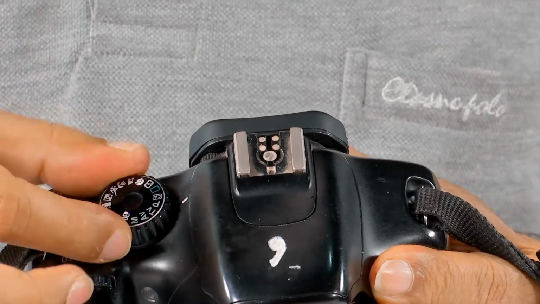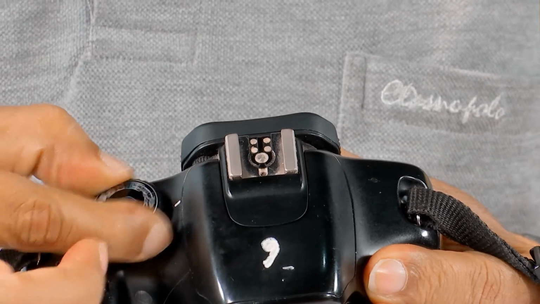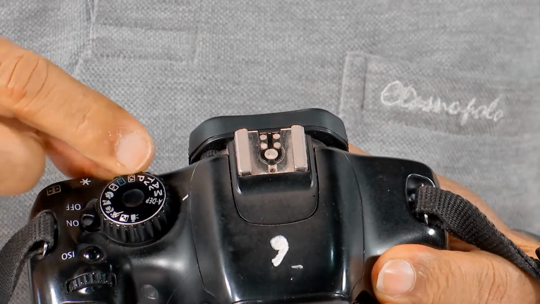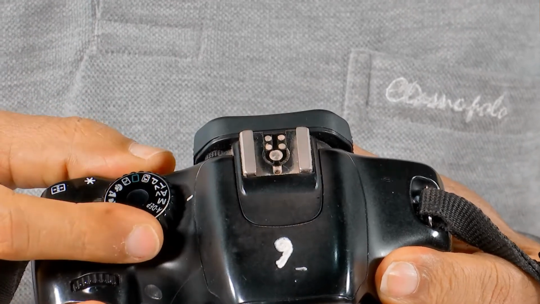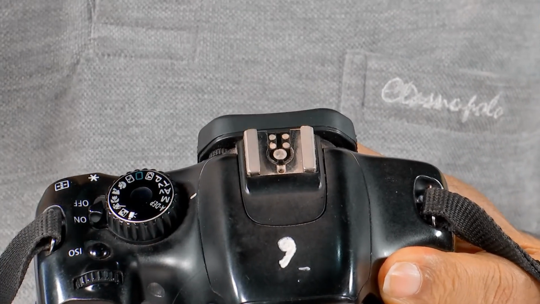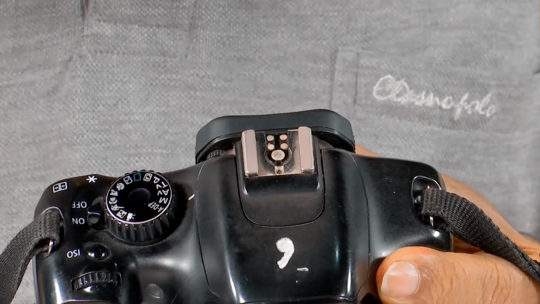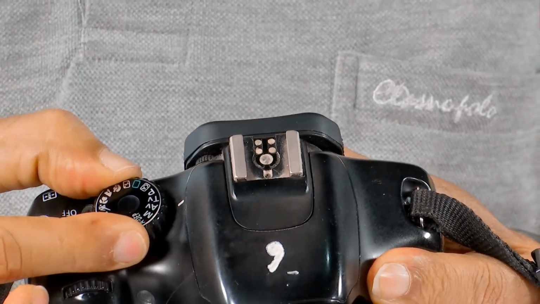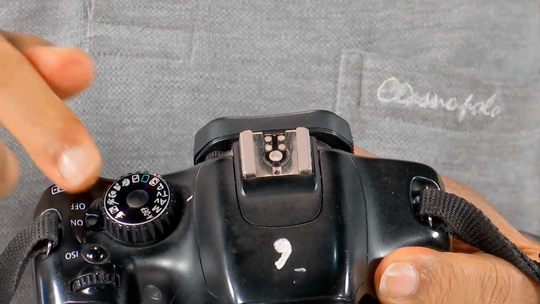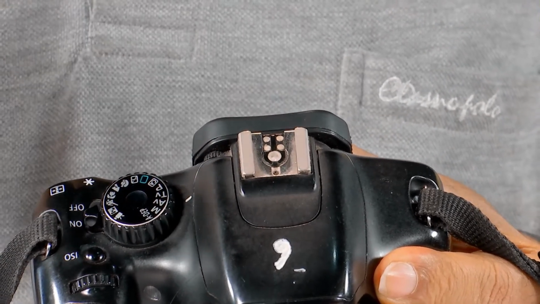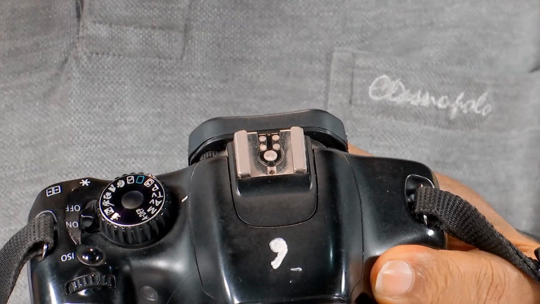Now the main controls, to recap, will be the manual where you do all the settings, the AV, which is the aperture value where you prioritize by setting the aperture and the camera decides what shutter speed to set. Then you have the TV or S, the time value or the shutter speed, where you prioritize by setting the shutter speed and the camera will decide what aperture to set.